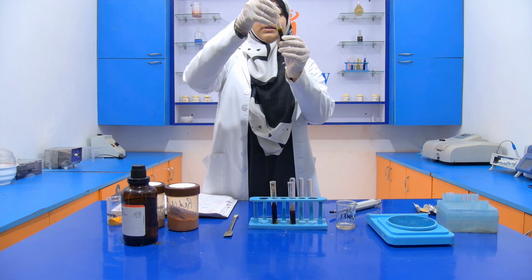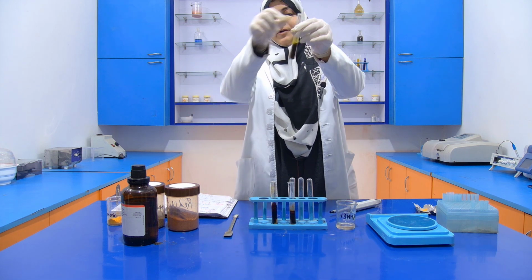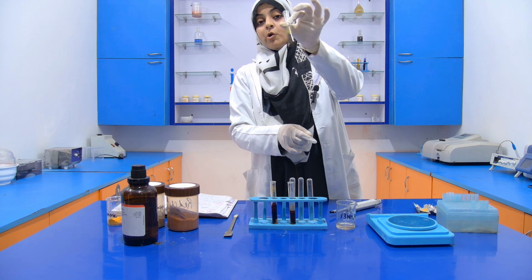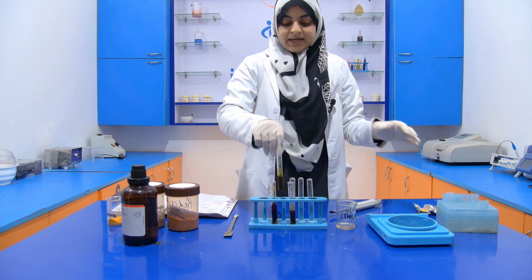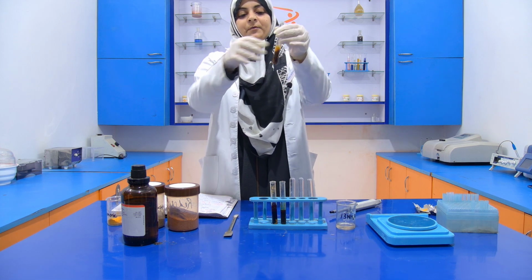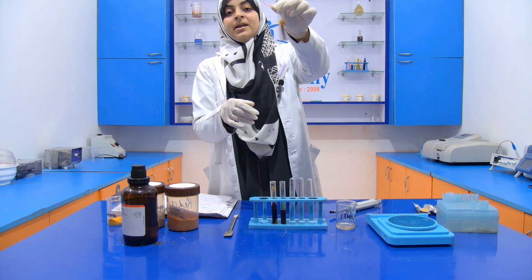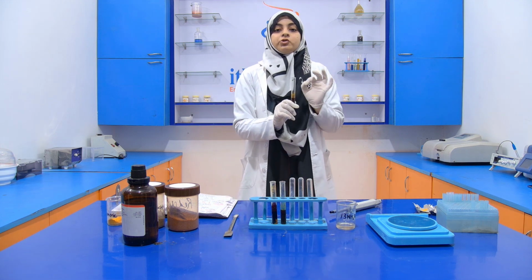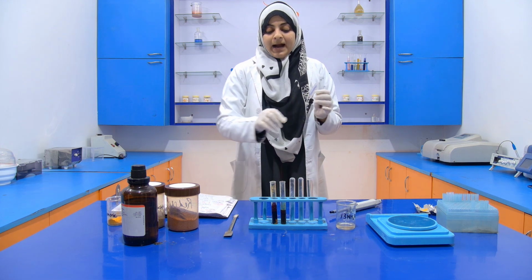Now see the next. Here there is no development of red color, which means that the black pepper is not adulterated with a coloring agent. And the same with the red chili powder, we don't get any red color, which means that this red chili powder is also not adulterated with added color.